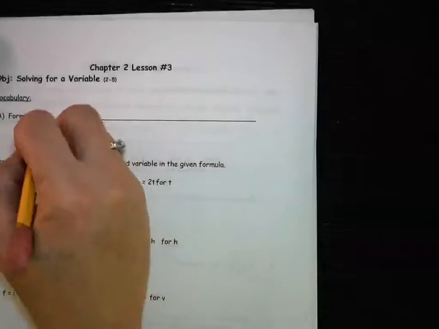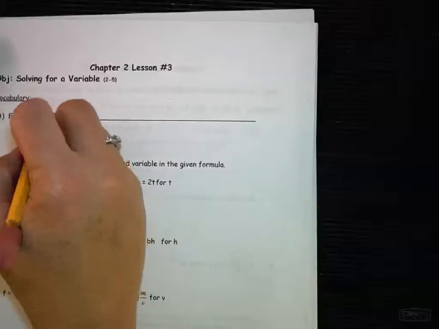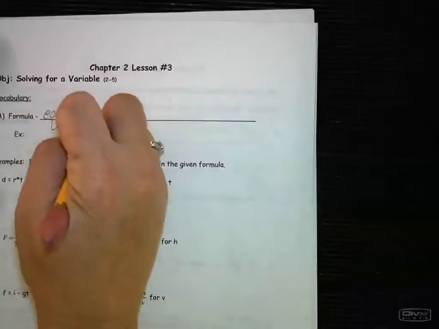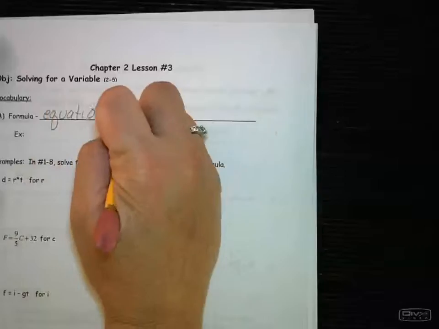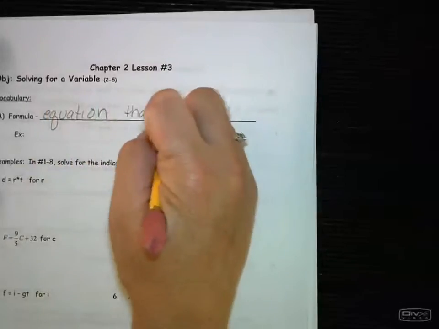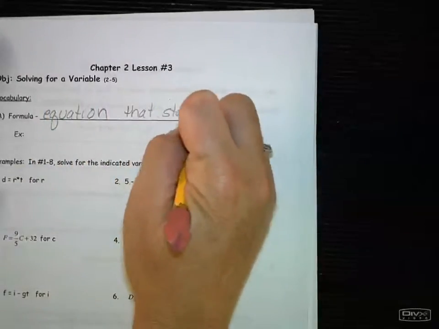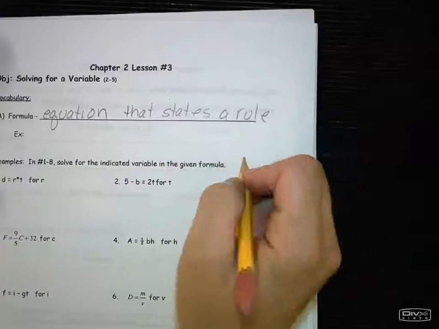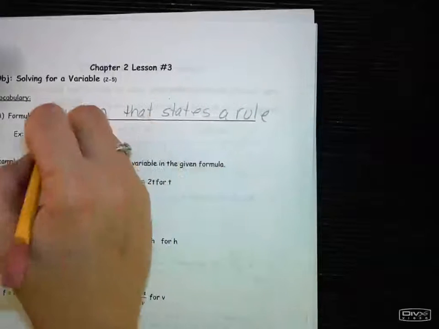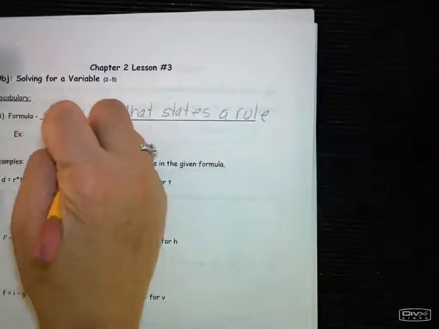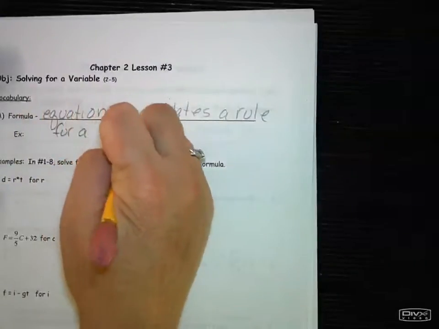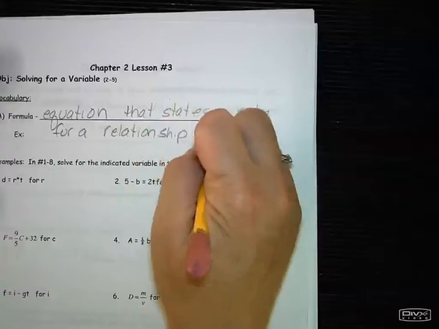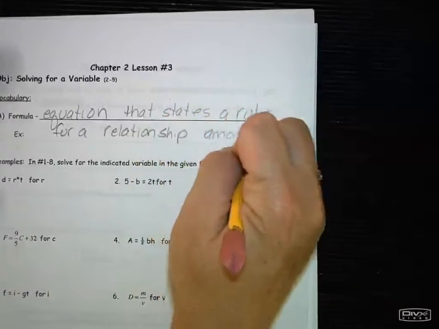Today we are going to be solving for a variable, and a formula is an equation that states a rule for a relationship among quantities.